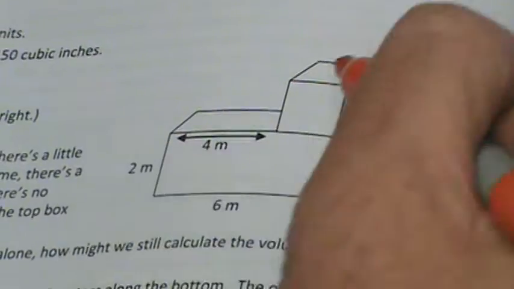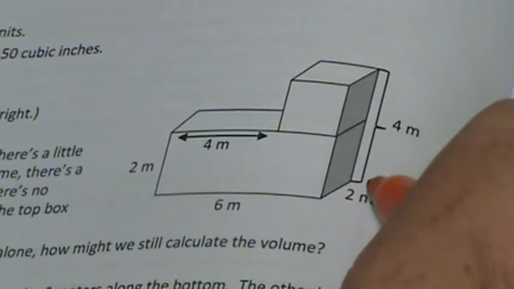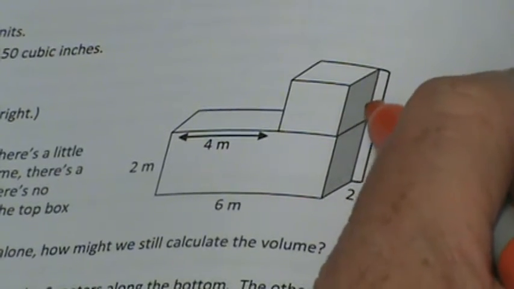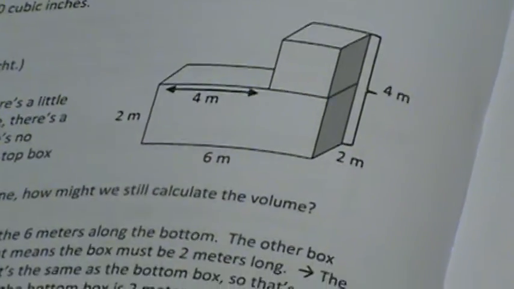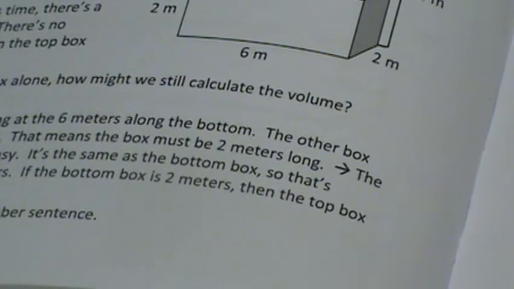So we would have 2 by 2 right here, that 2. And then all of this is 4 meters from top to bottom. So we know that's halfway, and that would be 2. We know that's halfway because look at the 2 over here. So let's see if we could figure out the volume of this shape. I think we can. I think you can.